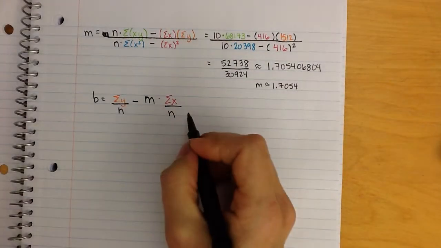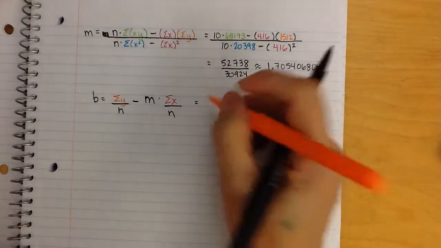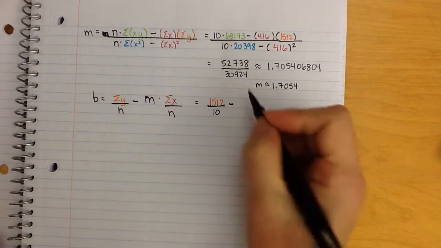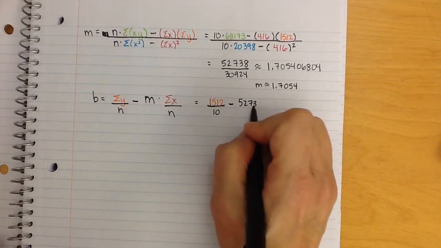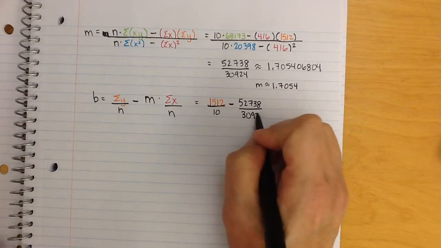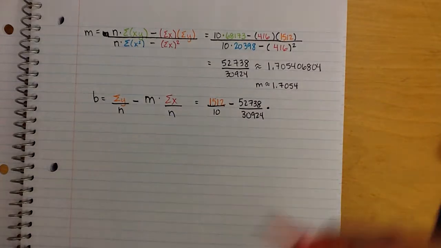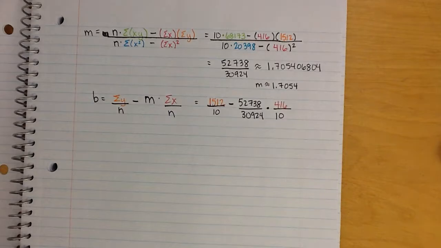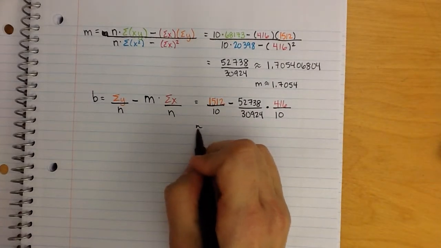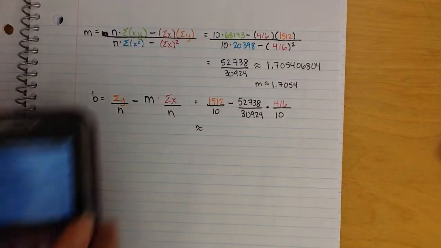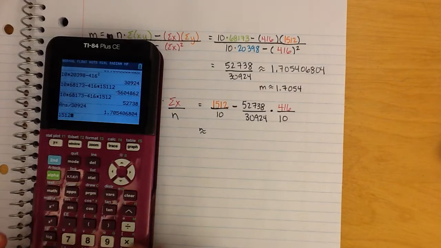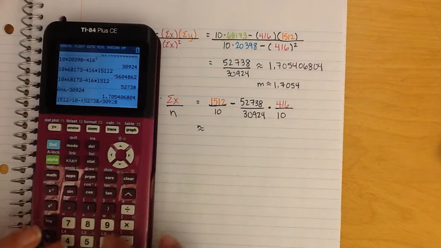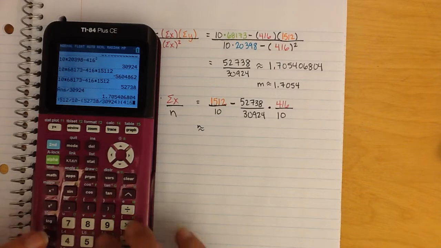So to find the value for b, b will be the sum of y, 1512, divided by n, which was 10, minus m, which was 52738 over 30924, times the sum of x, which was 416, also divided by n, which was 10. So we're going to get approximately 1512 divided by 10 minus 52738 over 30924 times 416 over 10.